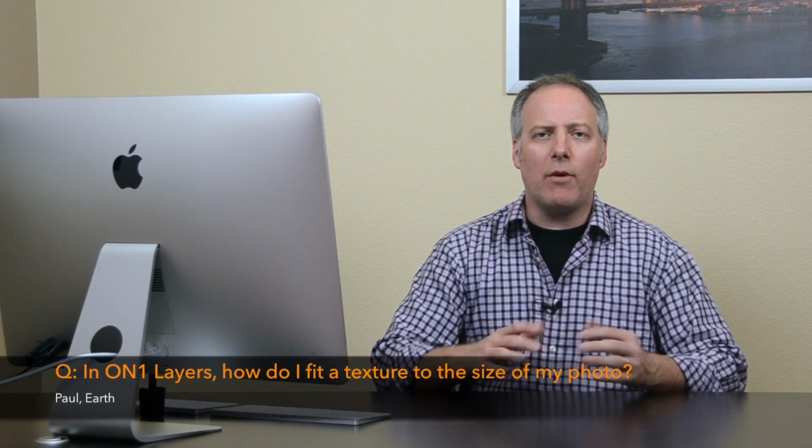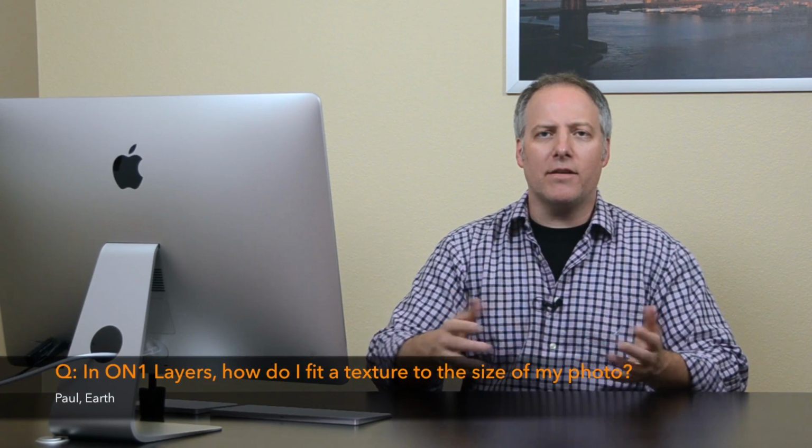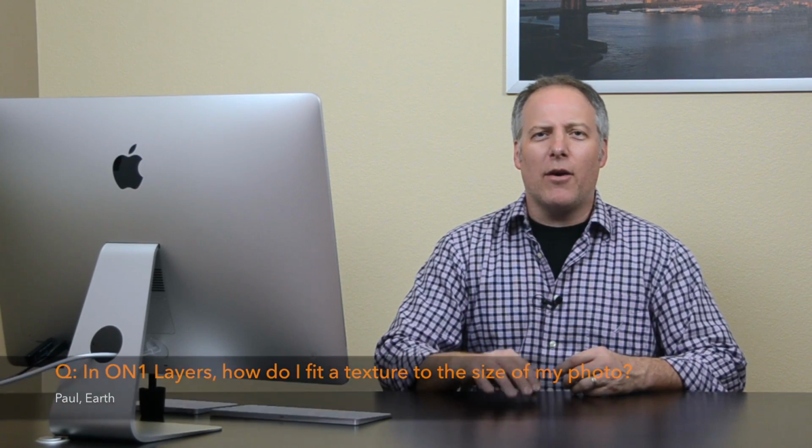Another question on textures from Paul, and he's asking in ON1, how do I fit the texture to the size of my image? Now, textures sometimes come in smaller than our more modern cameras, where we're doing 24, 36, 40 plus megapixels, and you load the texture and it looks like this tiny box inside your big frame. So the quickest way is in ON1 layers. There is the transform tool. I think it's the first tool at the top of the tool well. And in the toolbar options, there will be a four-headed arrow, and it's called Fill Canvas.